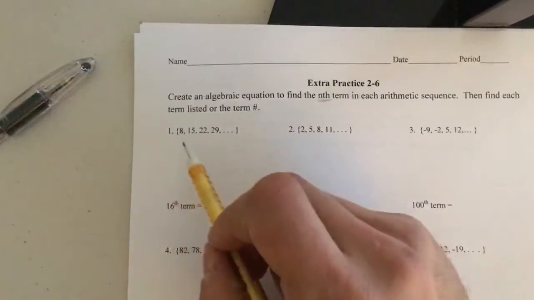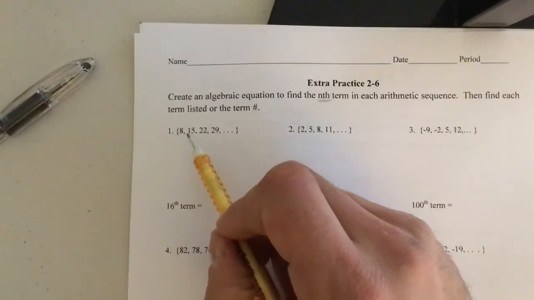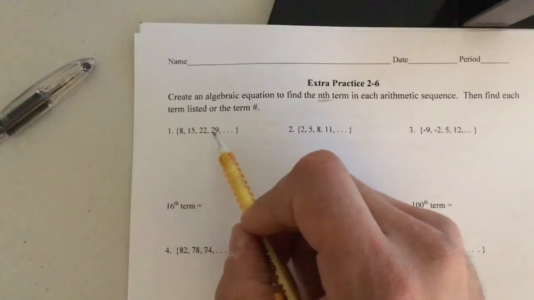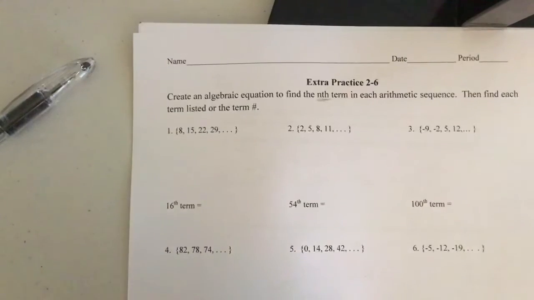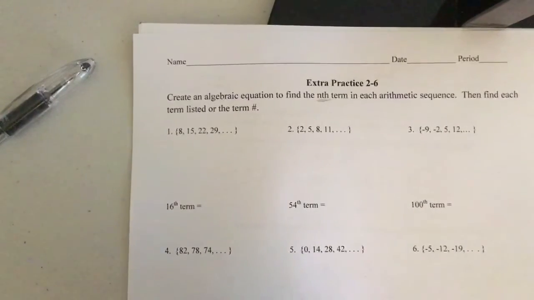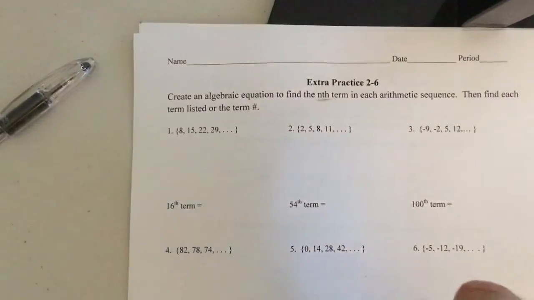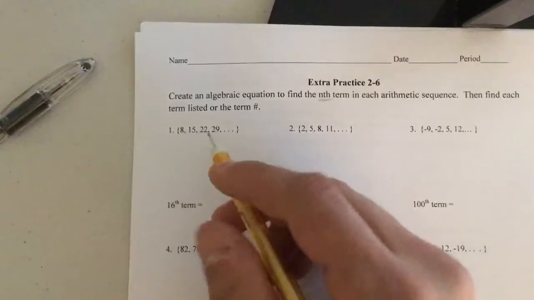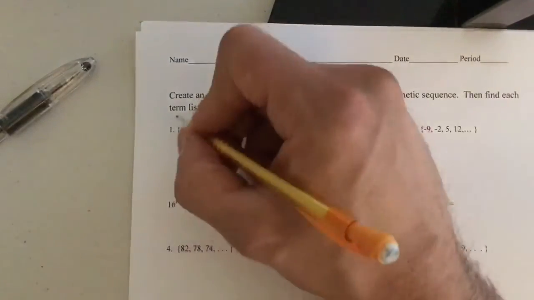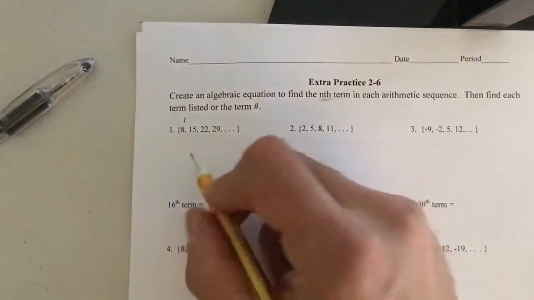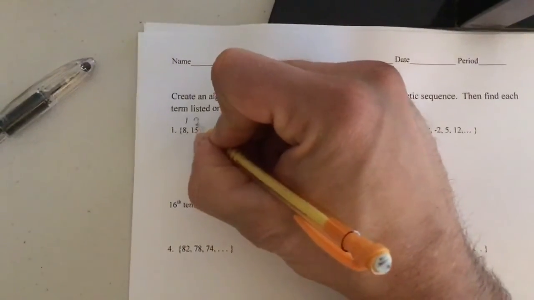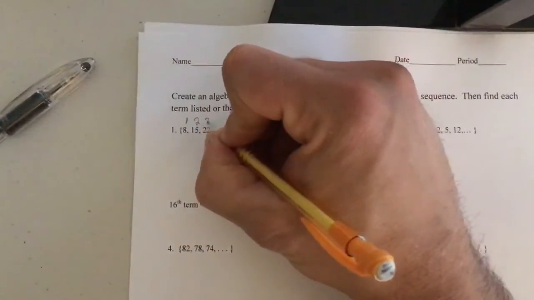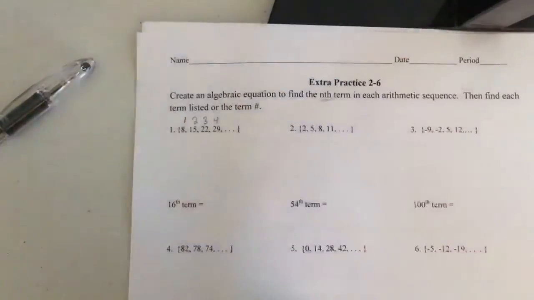So right here we have a sequence of 8, 15, 22, 29. It's clearly going up. In fact, you're probably saying to yourself, it sure looks like it's going up by 7. It is, you're right. The big thing with these, though, is to label above the number. 8 is our first term, so I'm going to put a 1 above the 8. 15 is our second term, so I'm going to put a 2, a 3, a 4.